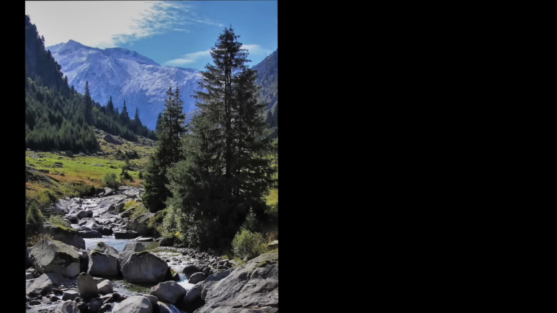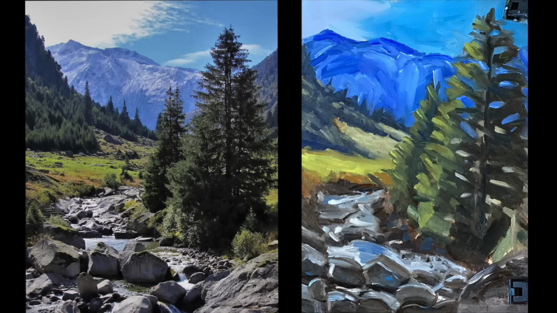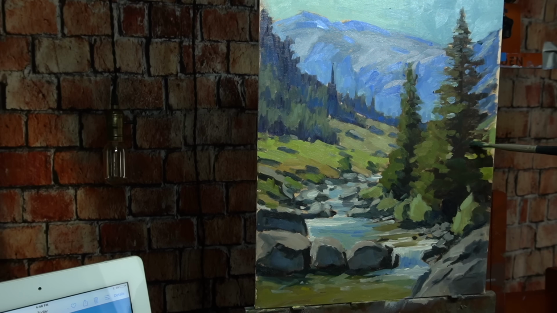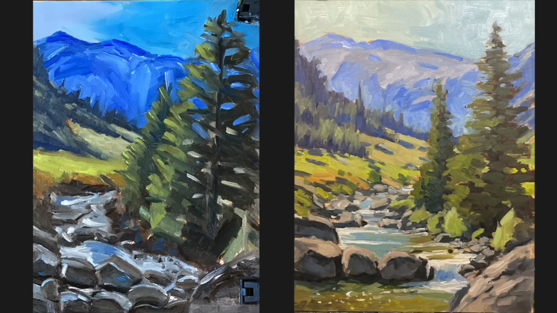So here's a landscape photo that I asked a student of mine to paint, and here is their painting. And in this video, I'm gonna go through and critique their painting and then demonstrate what I would have done differently. And then at the end, we're gonna review by having a side-by-side comparison. Sound like fun? All right, let's jump on in.